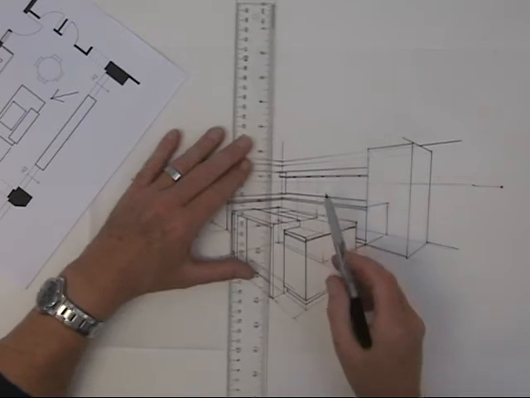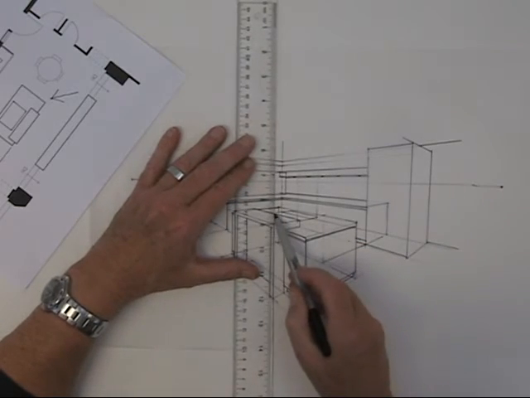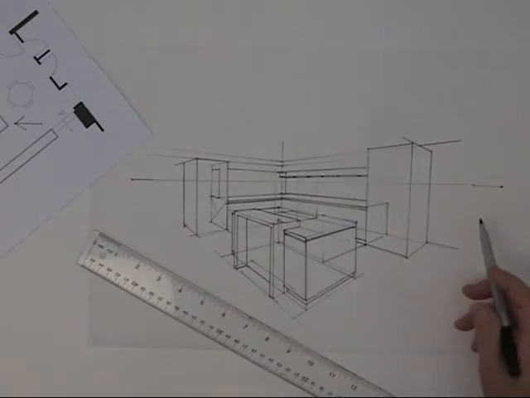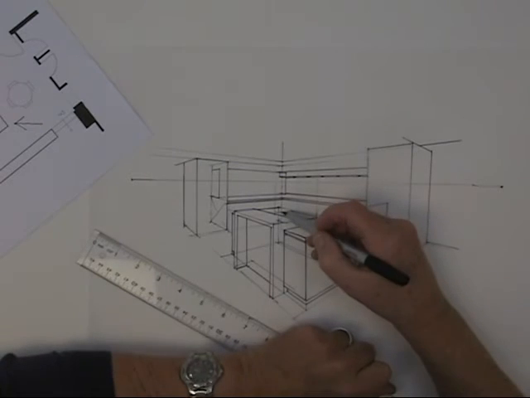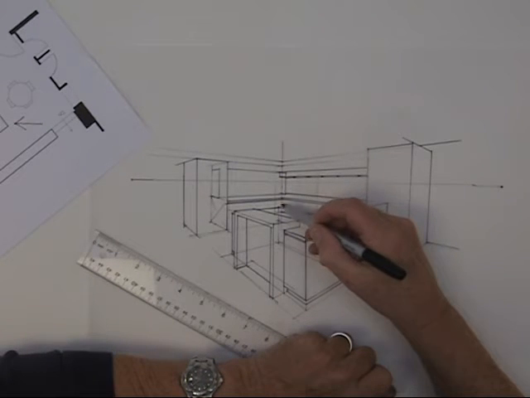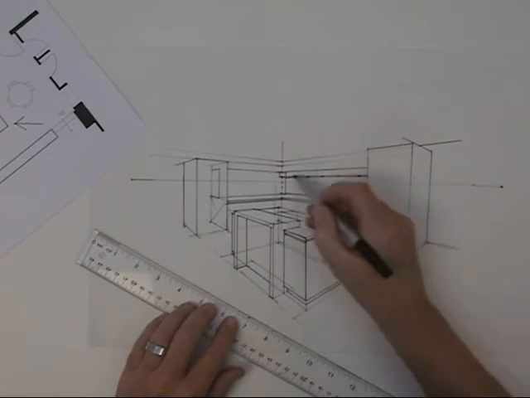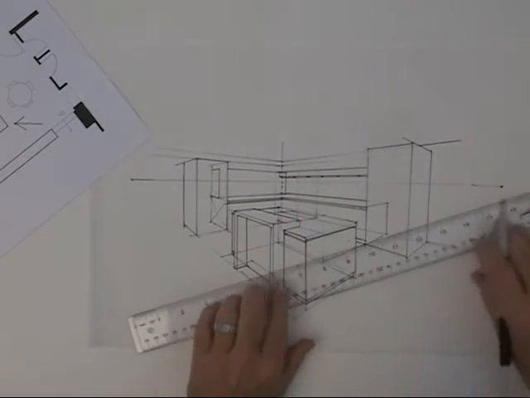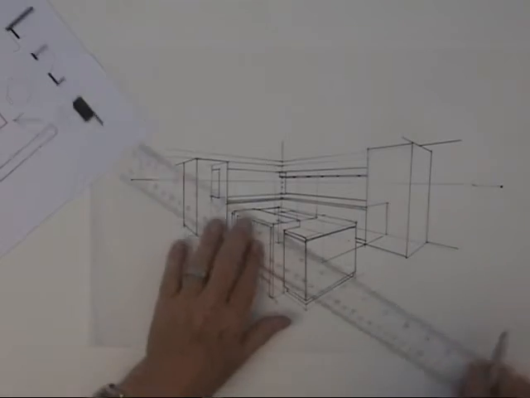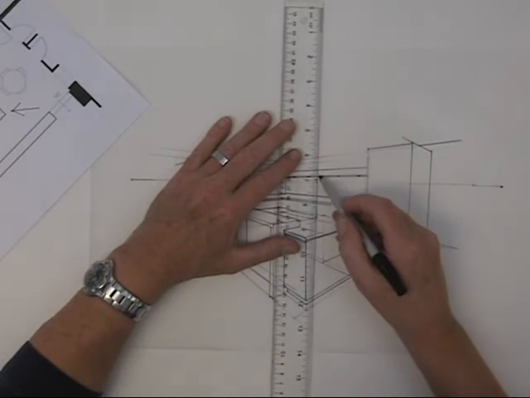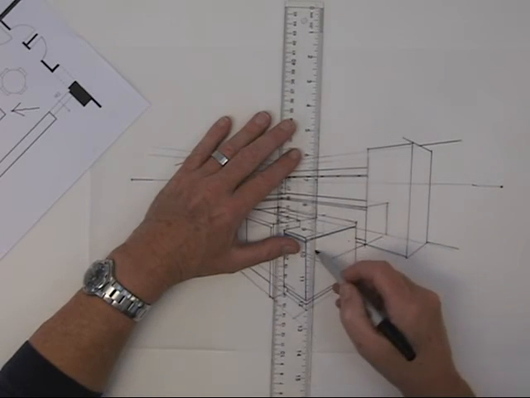And I know that vent hood is going to be about 6 feet above the ground. Going back to the corner of the room, 1, 2, 3, 4, 5, 6 feet. It's going to be about the bottom of this soffit.